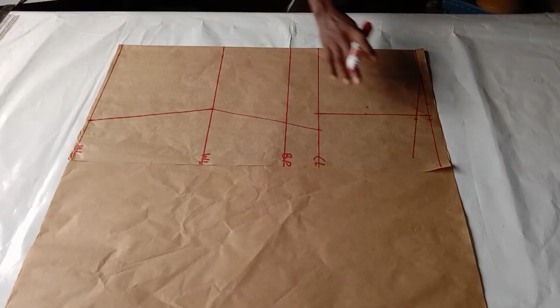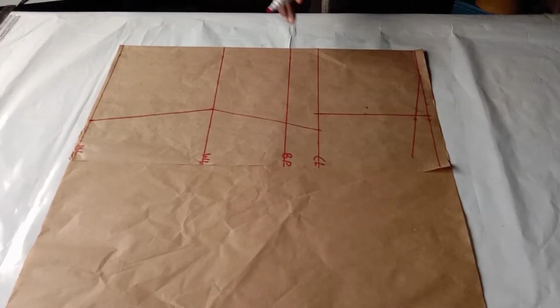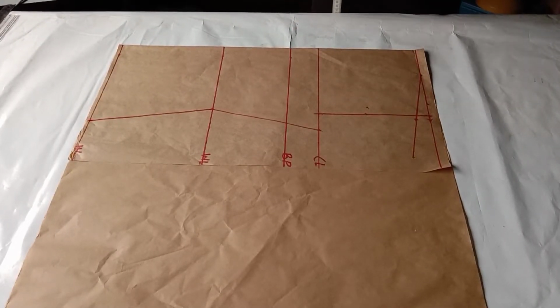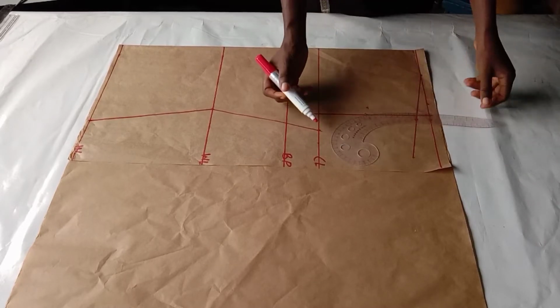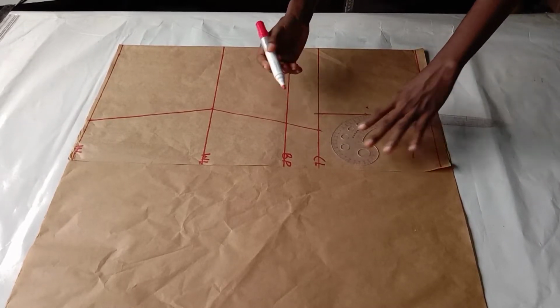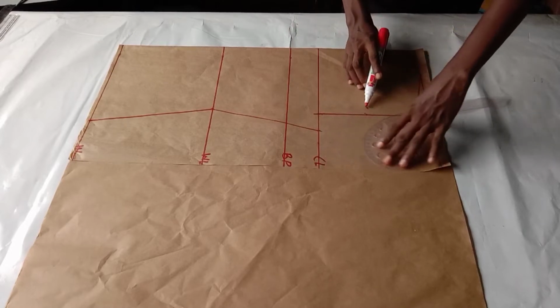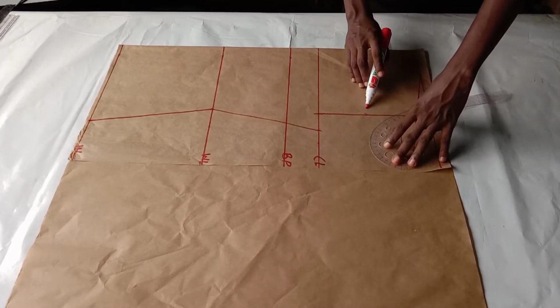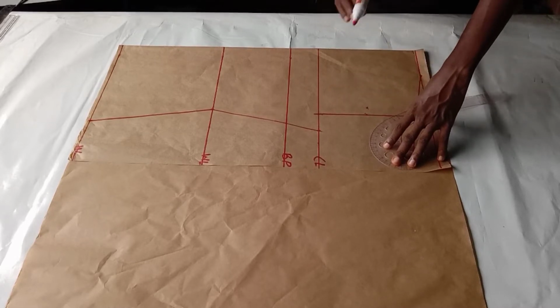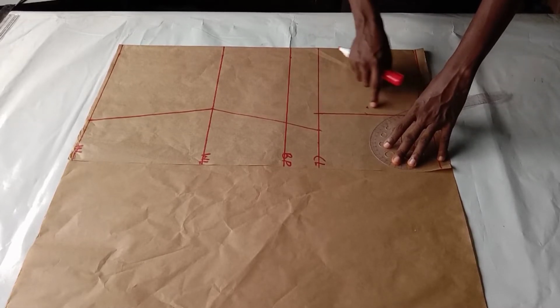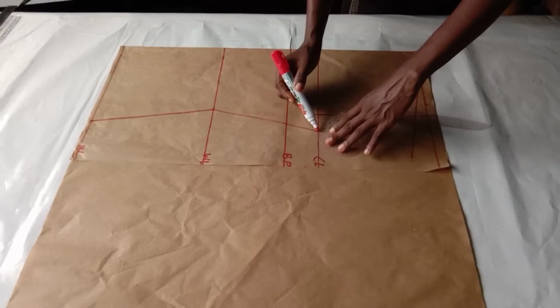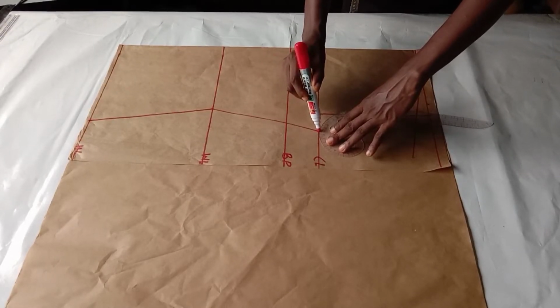Now, coming back to the armhole area, using my armhole cuff, I will connect from quarter of my bust measurement here to the front armhole. Don't forget, we came in by 3/4 inch here for the front armhole, because the front armhole goes in deeper than the back armhole. So I'll connect it in like manner.